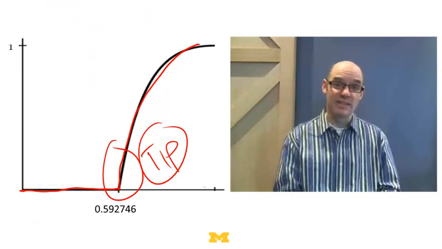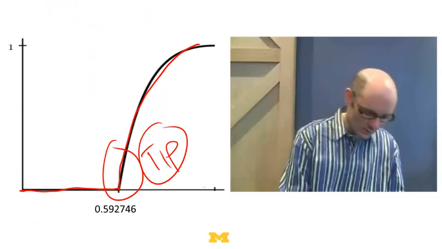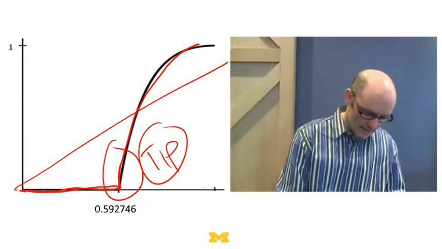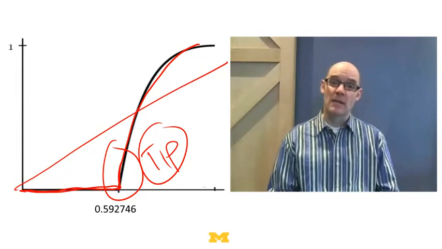Now notice this is a nonlinear function, right? A linear function looks sort of like this, and this thing goes sort of flat and then makes this tip right at that point. So what's causing the tip?